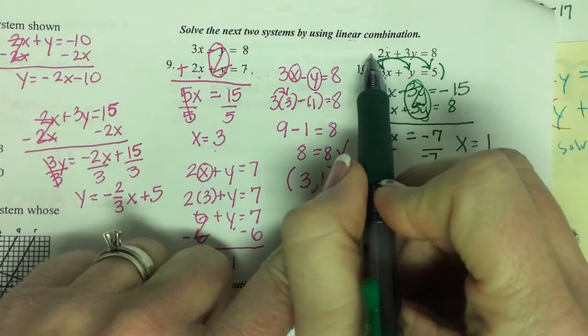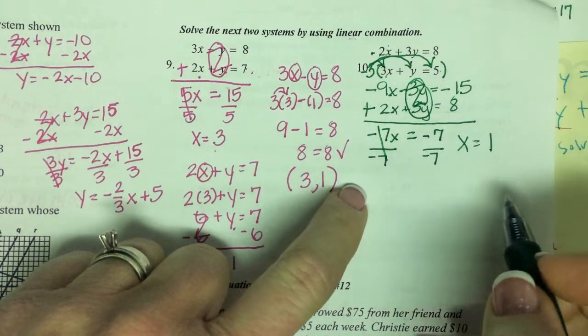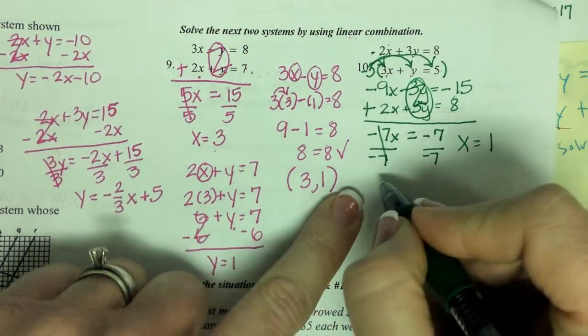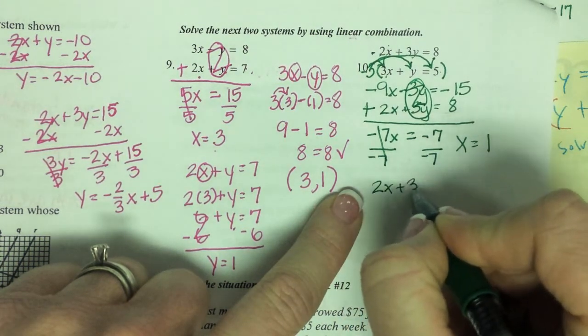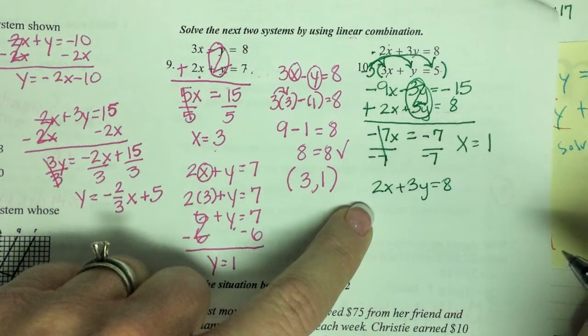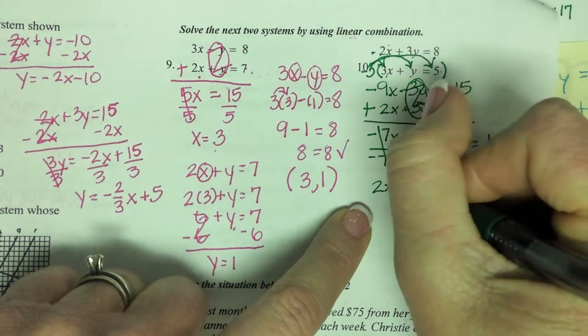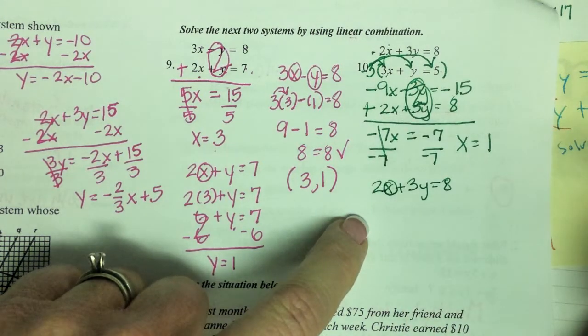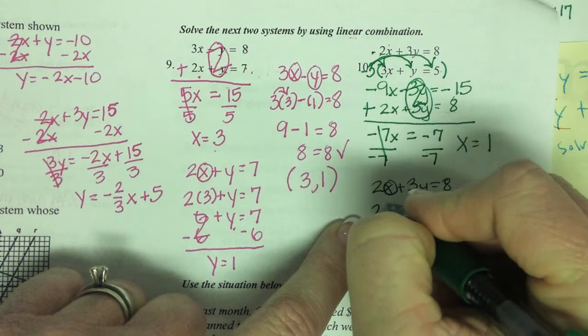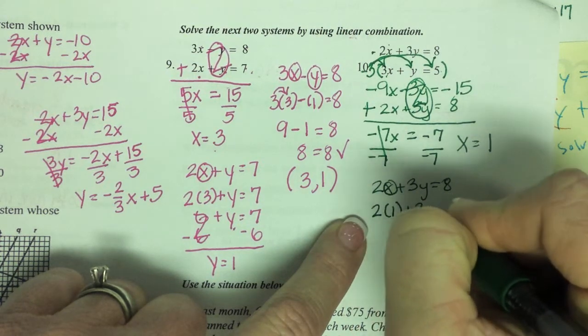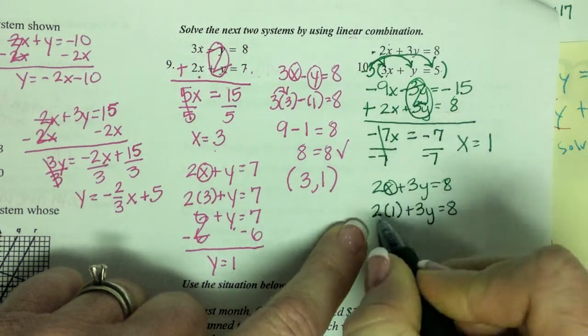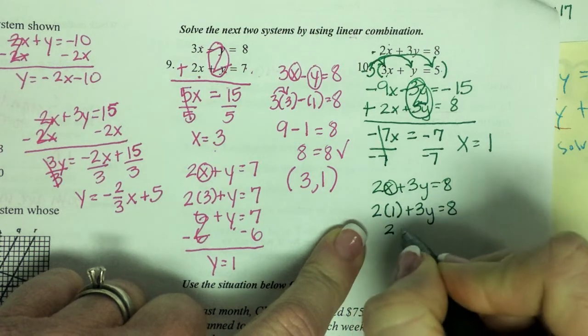Okay, so now I'm going to use this top equation up here to solve for y since I have x. All right, so I'm going to replace x with what? 1. So I'm going to have 2 times 1 plus 3y equals 8. So 2 times 1 is just 2.